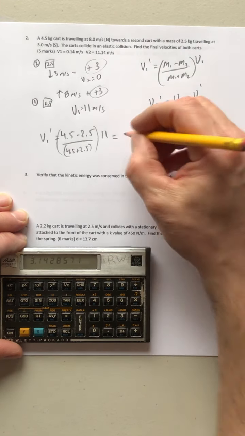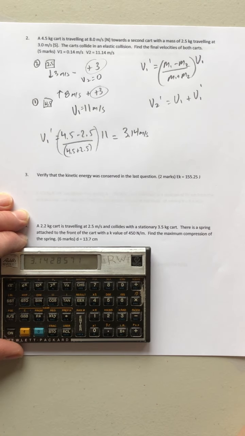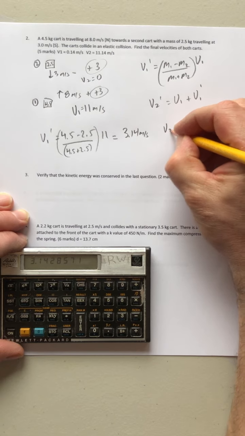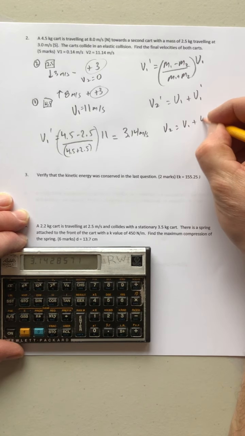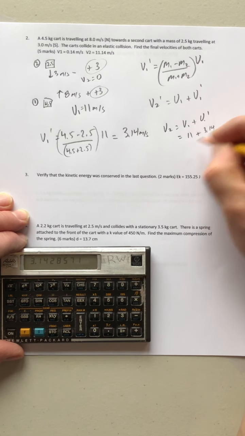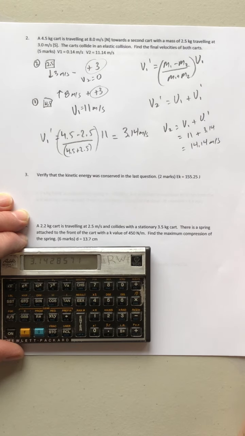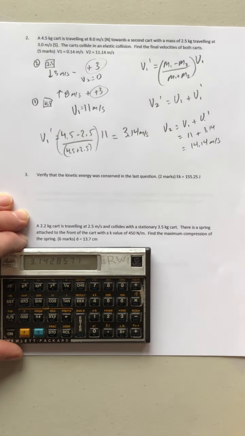It's a messy number. Okay, that's how fast V1's going. V2 primed will be V1 plus V1 primed, which is 11 plus 3.14 is 14.14. Okay, that's the velocity of these two guys here.